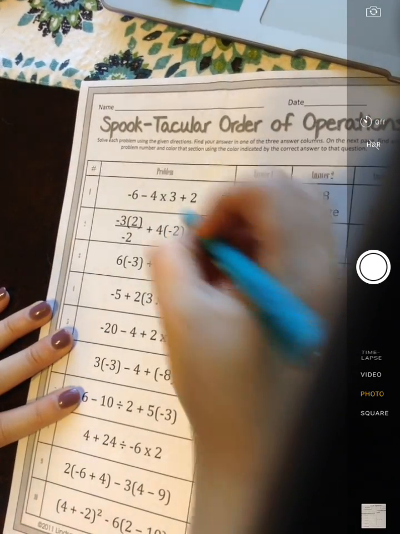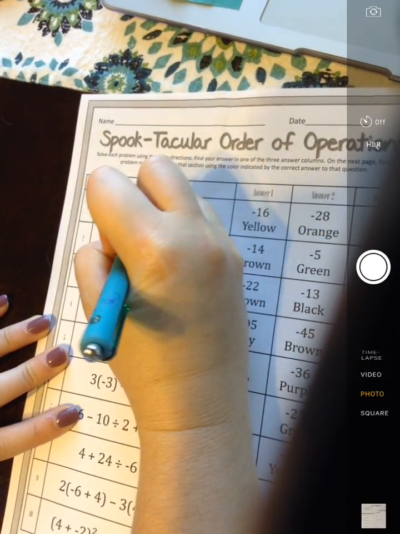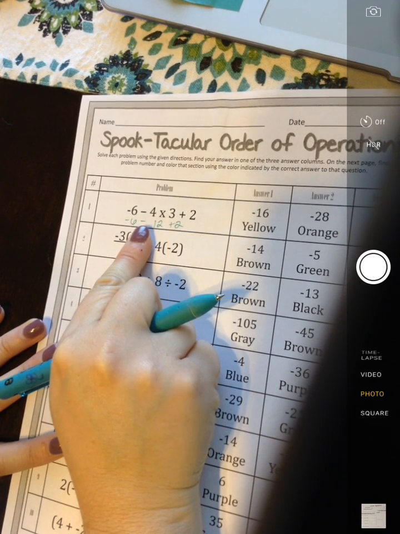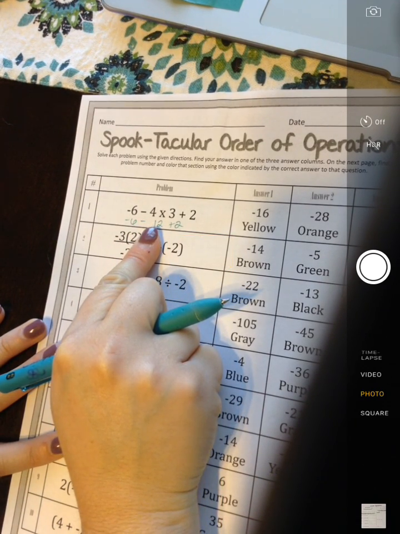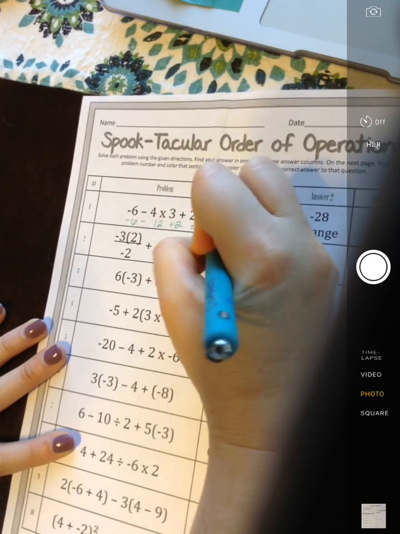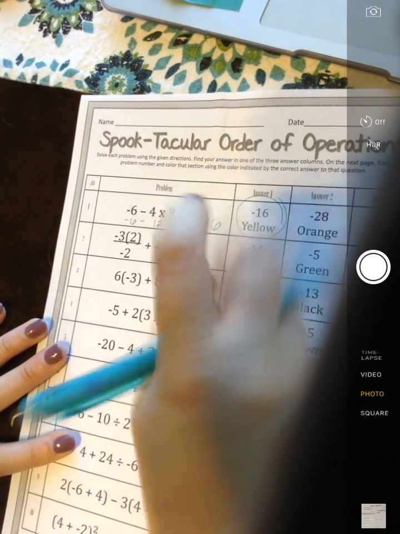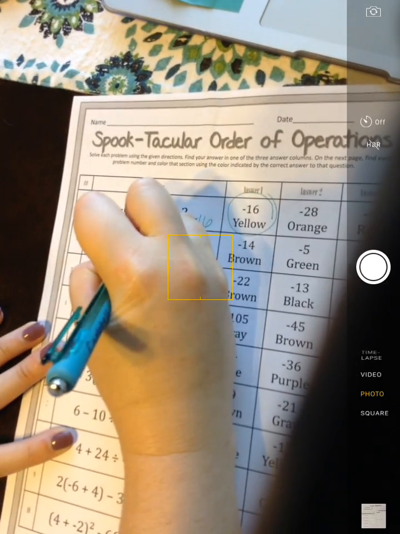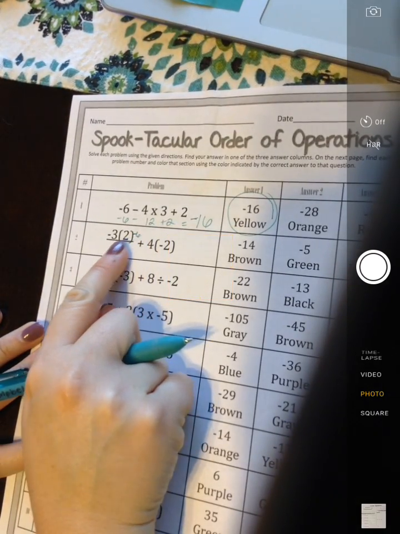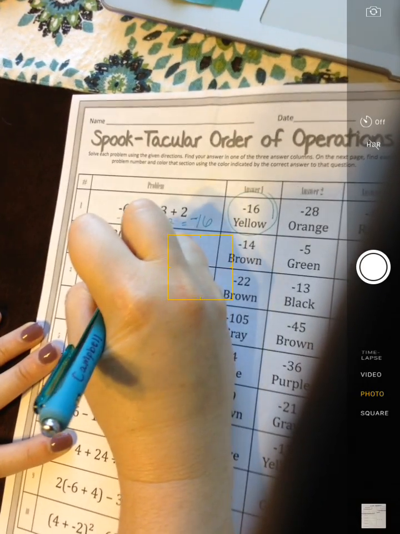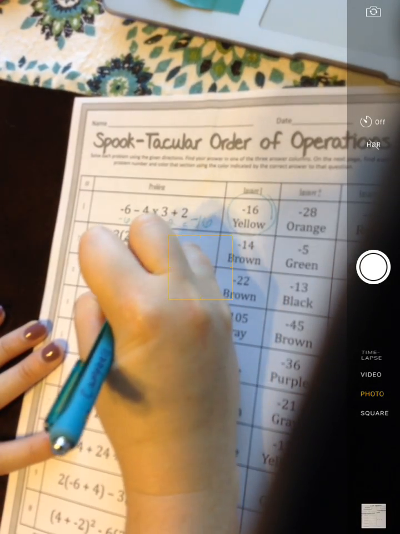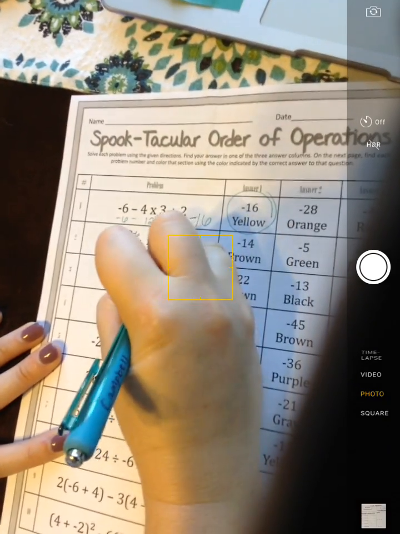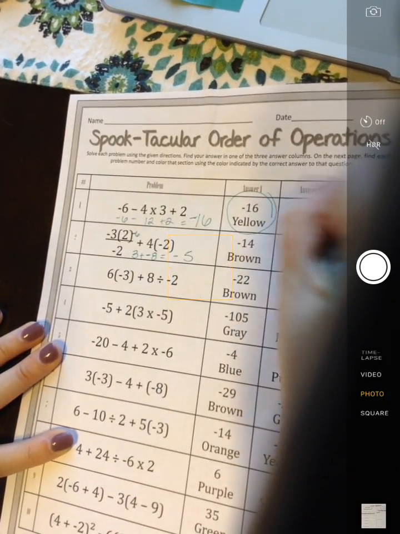Multiplication goes first. 4 times 3 is 12. If I drop everything else down from left to right, negative 6 minus 12 is negative 18. Negative 18 plus 2 is negative 16, which is yellow. Negative 3 times 2 is negative 6. Negative 6 divided by a negative 2 is a positive 3. Positive 3 plus a negative 8 from 4 times negative 2 would give me a negative 5, which is green.